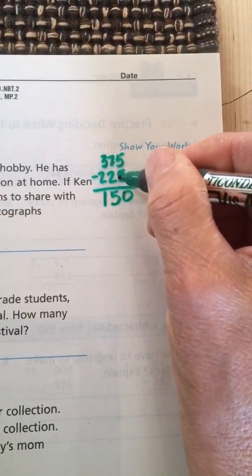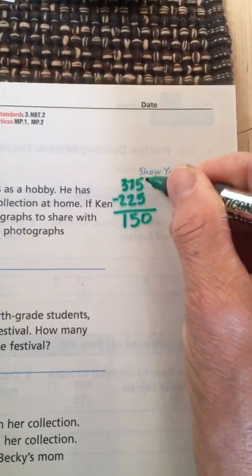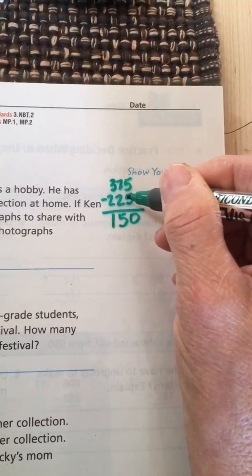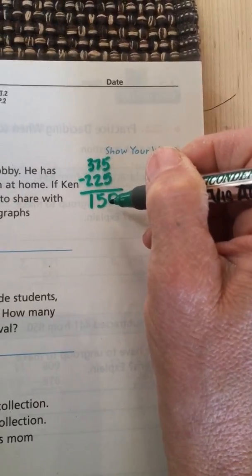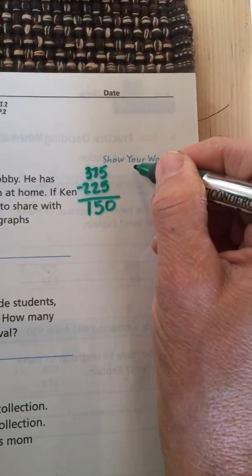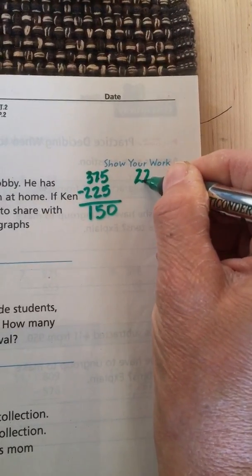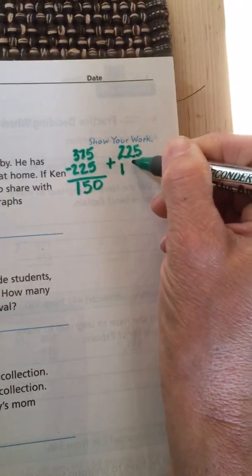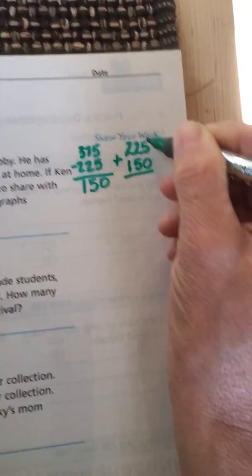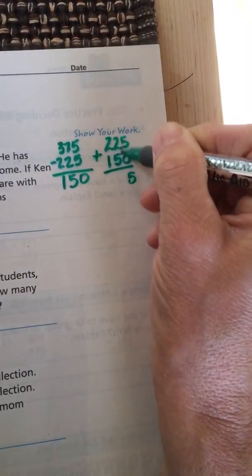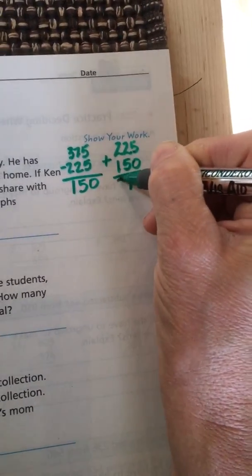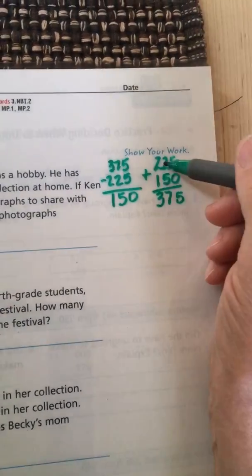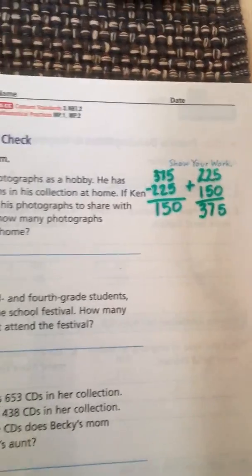Now, to check my work, this was the total that he used to have at home. I'm going to add the two parts, the part he brought to school and the little bit that he left at home, and see if I really get that total. So I'm going to write the related addition problem and see if I get that other total. 5 plus 0, 5. 2 plus 5, 7. 2 plus 1, 3. Indeed, I got that same total. I have the same three numbers, related addition.